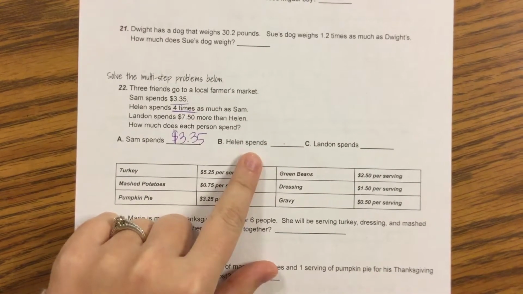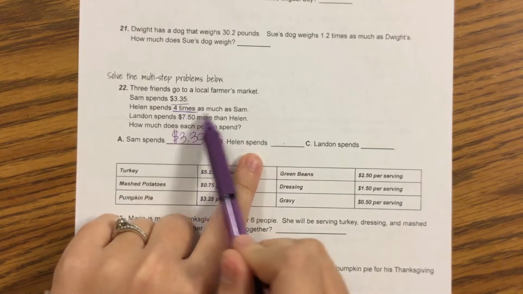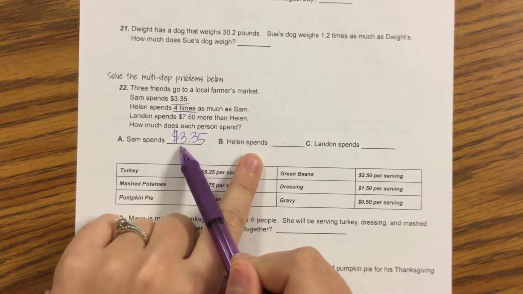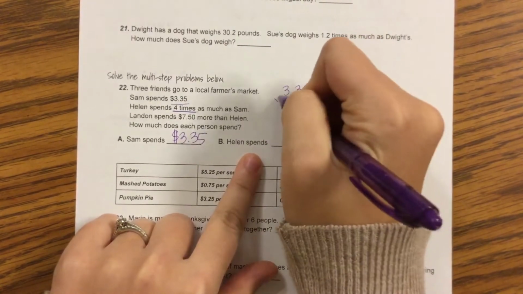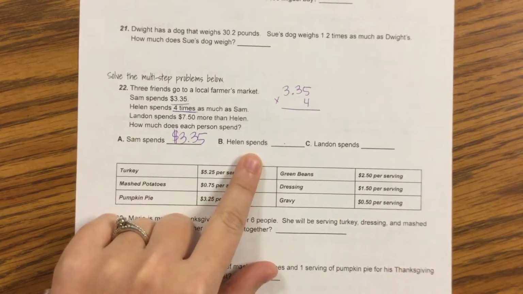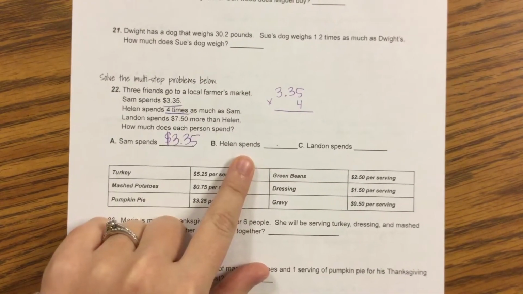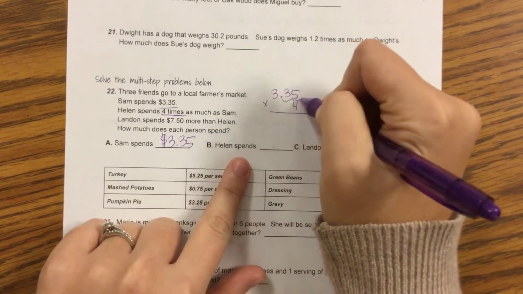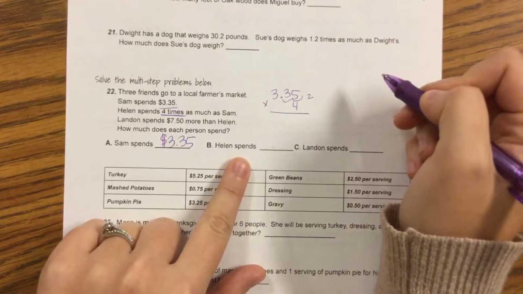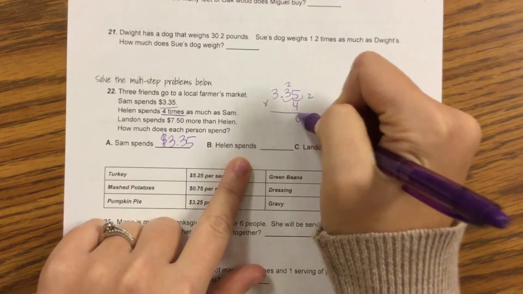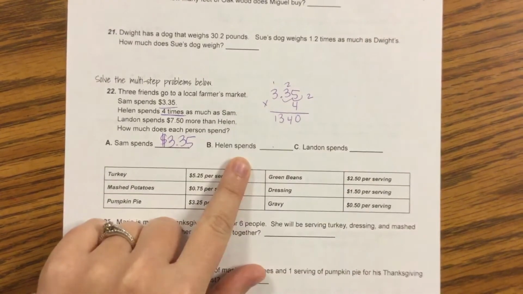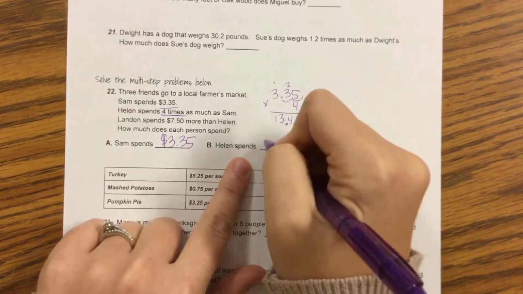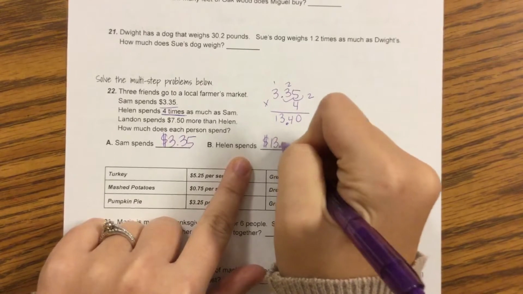Then I move on to Helen. The problem tells me that Helen spends 4 times as much as Sam, and if Sam spends $3.35, then I need to know 4 times that. So it's a multiplication problem. Since I have decimals, I'm going to hop them out and then multiply like whole numbers. That's 20, 14, 13, 1,340 is my whole number. Hop that decimal back in 2 times, and I have $13.40.